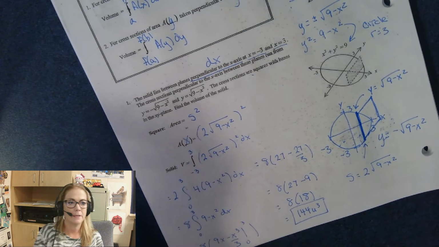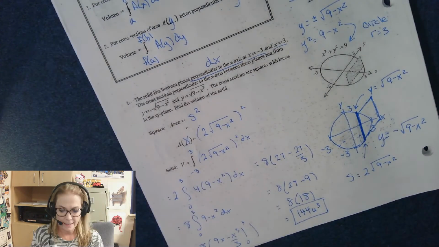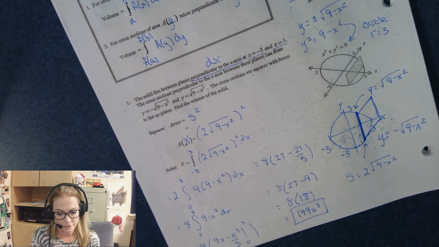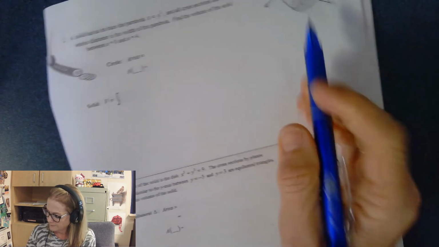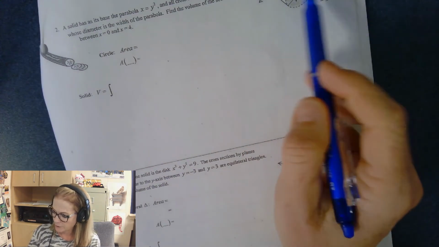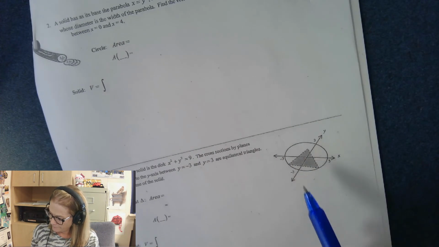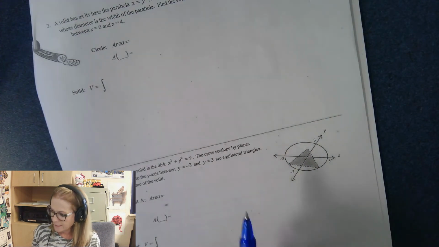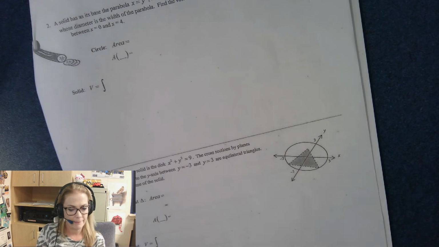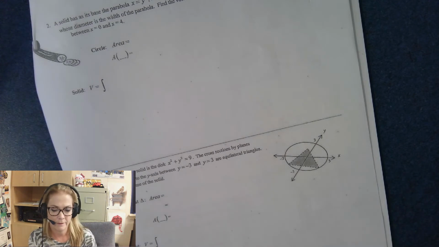Okay, so there you go. All right, so that is a cross-section. There are 2 more examples on the next page. One is circles. So this one's a circle. So this one you could actually do a washer if you wanted to. And then this one is an equilateral triangle. Okay, so when I was learning this, I kind of came up with my own system for dealing with very common cross-sections.